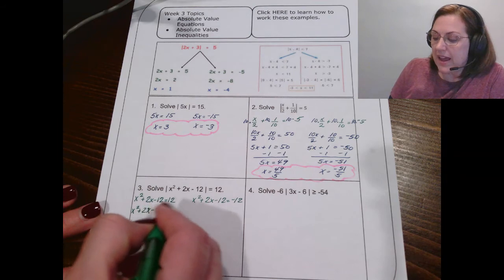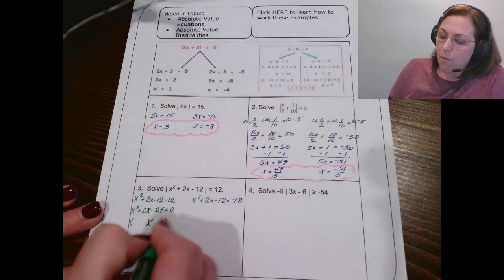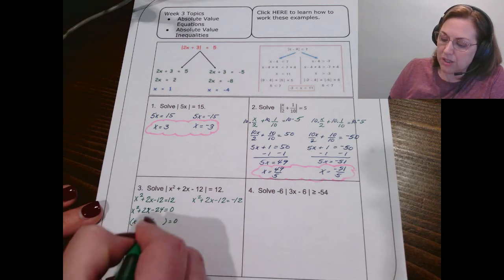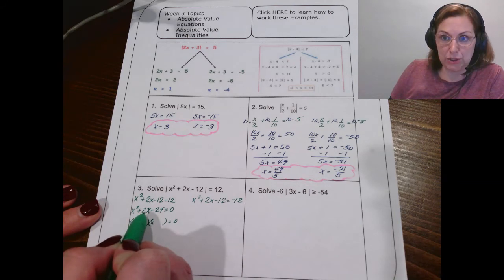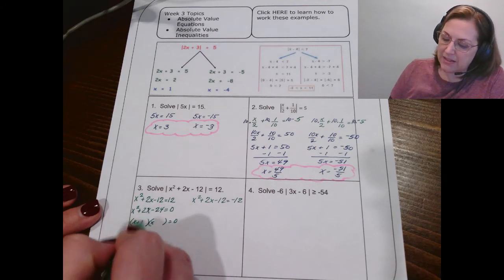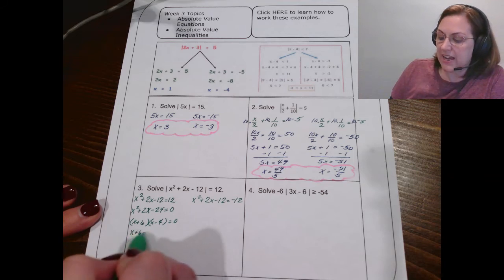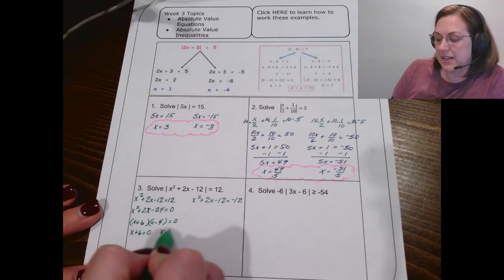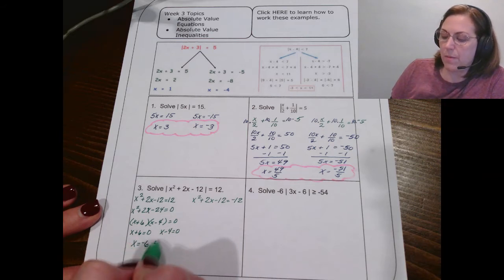And now we want to look to factor. So you're asking yourselves, okay, what two numbers will multiply to give me negative 24, but will add to give me positive 2? That's going to be positive 6 and negative 4. Now you can set each of those equations equal to 0, and you get that x is negative 6 or positive 4.